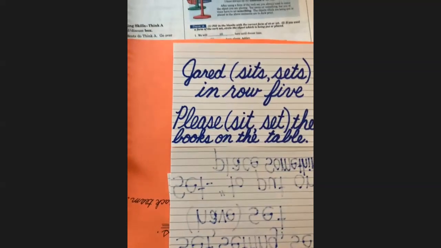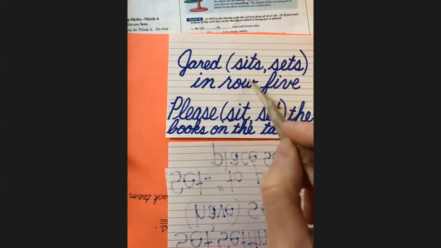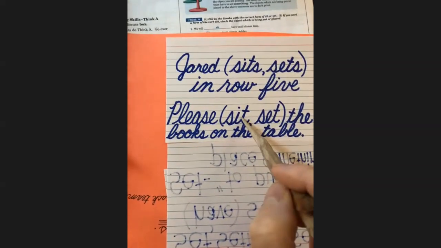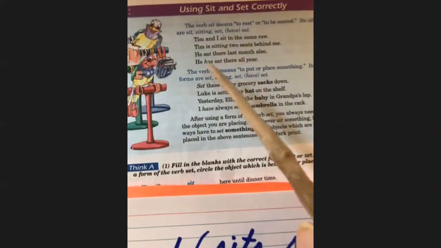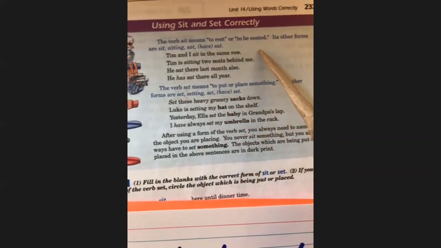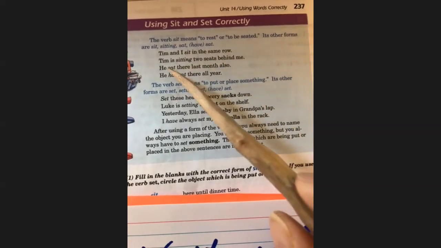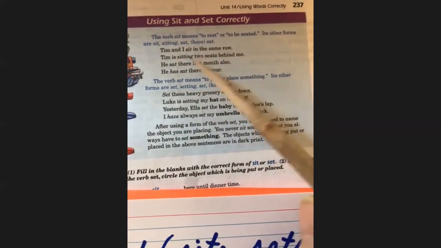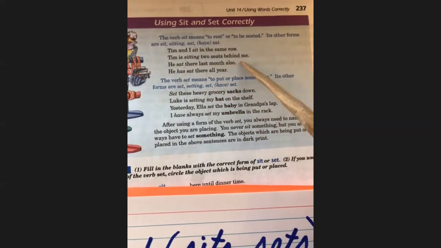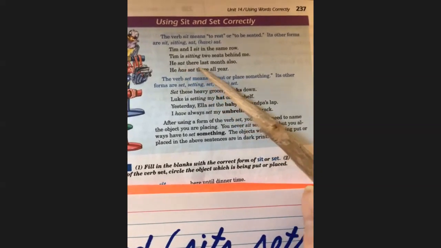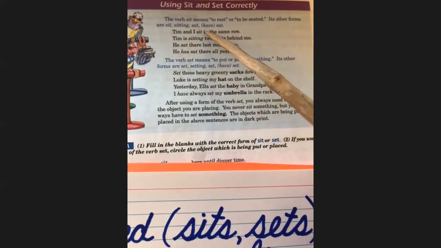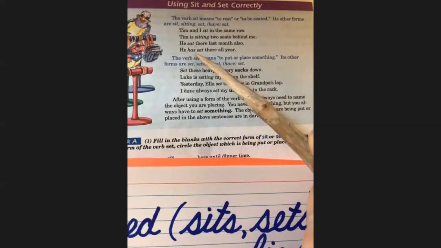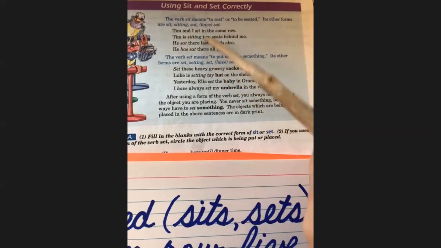And this is one that you may hear incorrectly. So let's look at our book. We just went over what it means to sit. Tim and I sit in the same row. Tim is sitting 2 seats behind me. He sat there. He has sat there all year. These are just different forms of the word sit. Sit, sitting, sat, has sat. See that? And those are the different forms of the word.